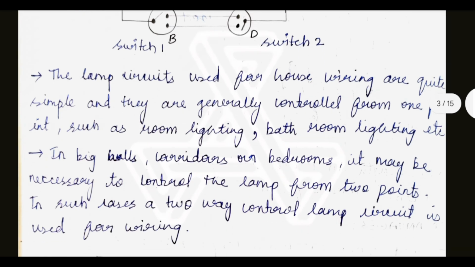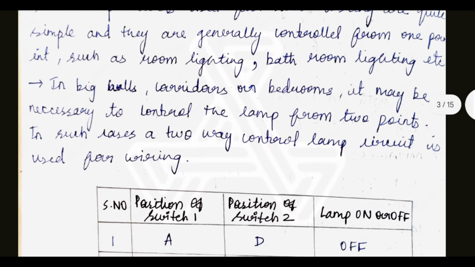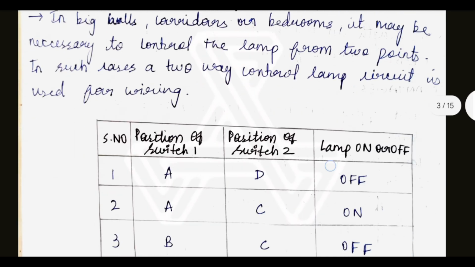The lamp circuits used for house wiring are quite simple and they are generally controlled from one place only, such as room lighting, bathroom lighting, etc. In big halls, corridors, or bedrooms, it may be necessary to control the lamp from 2 points. In such cases, a two-way control lamp circuit is used for wiring.